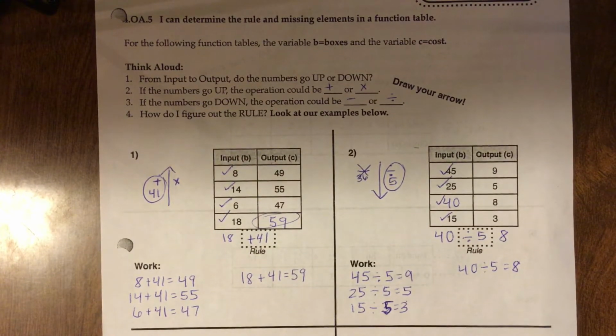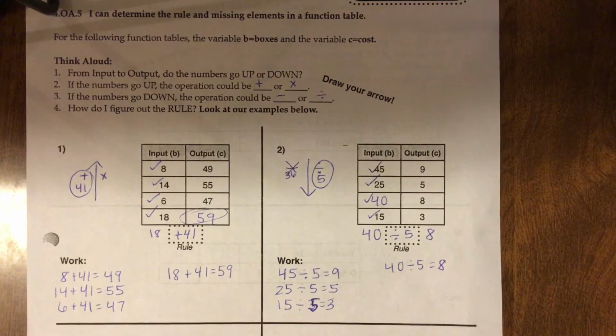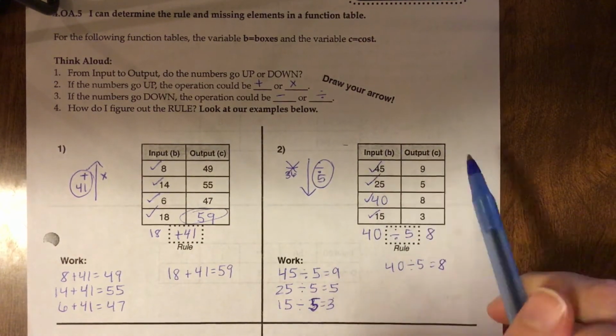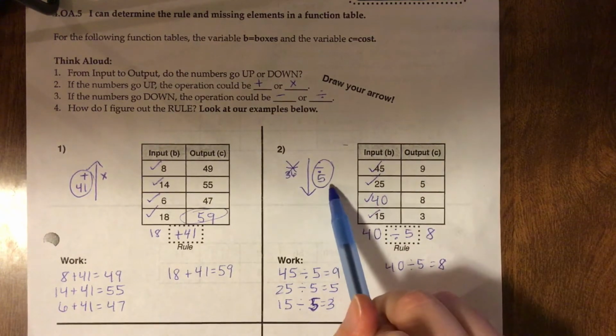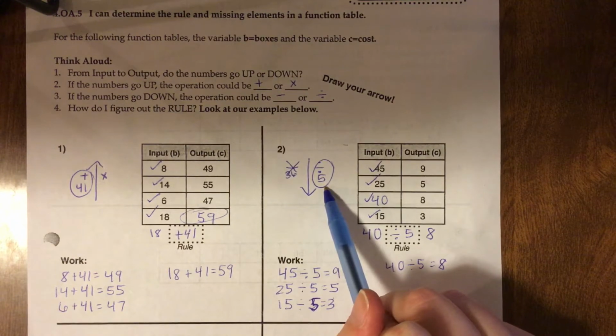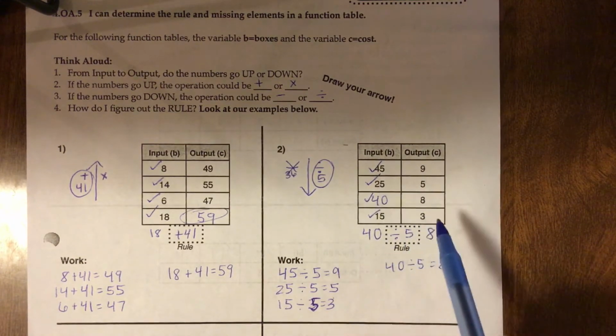There's number 1. For number 2, from input to output, are the numbers going up or down? You will notice. So you can use subtraction or division as your choices. Test out a pattern. You would find your division pattern is what works. And you would get divided by 5 every time you tested it out.